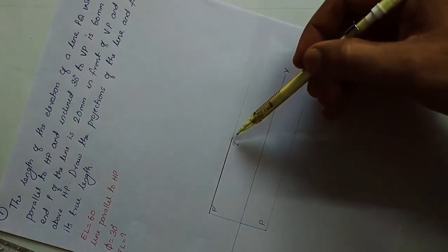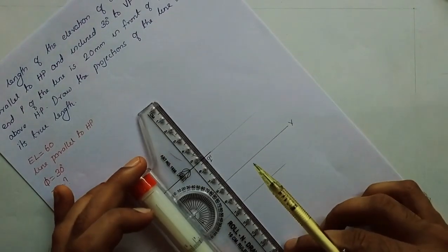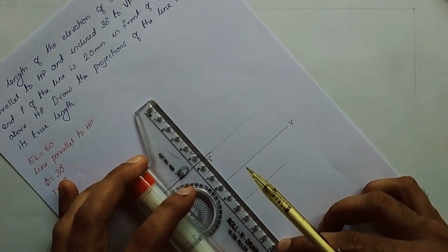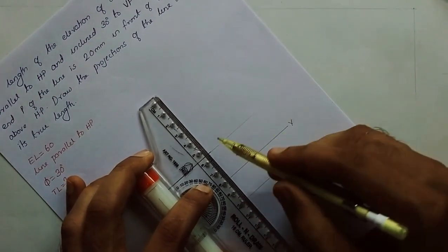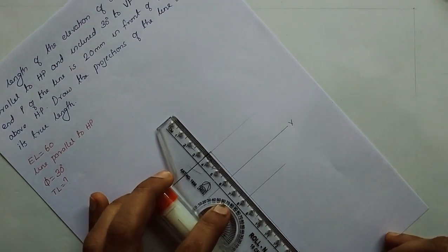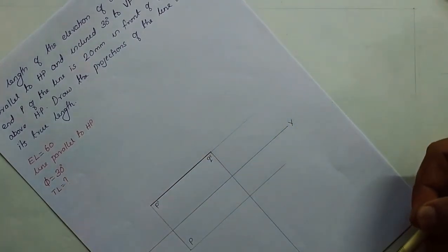So we shall draw a projector from point Q dash vertically downwards, and somewhere along this projector we will be able to find the top view of point Q. So this is also a continuous thin line.